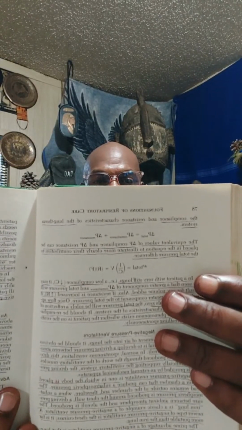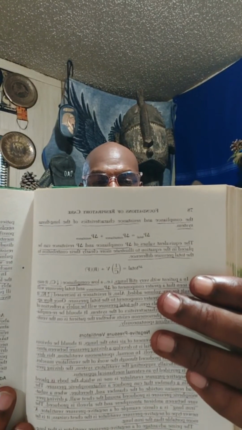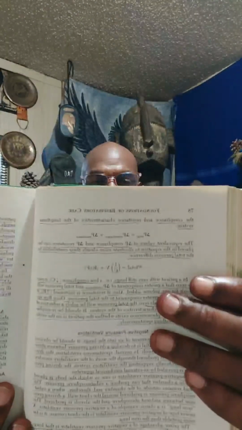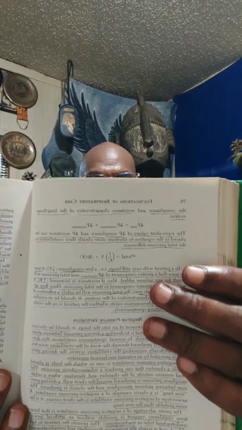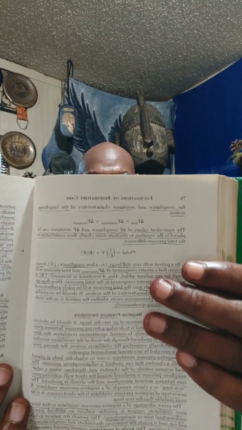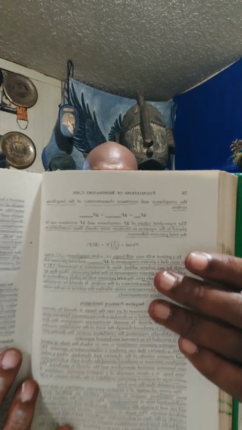Clinical Application of Respiratory Care, preparing the next generation for their MCAT, by Barry A. Shapiro, Ronald A. Harrison, and Carole A. Trout, second edition. So there we go.